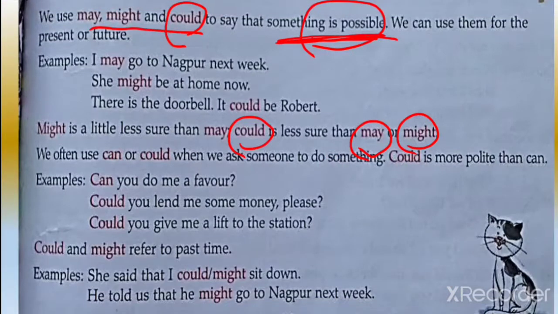Now look at the example. Can you do me a favor? You want someone's help, and that time you ask, can you do me a favor? Can you help me? In place of these, it's a very good sentence. Can you do me a favor?